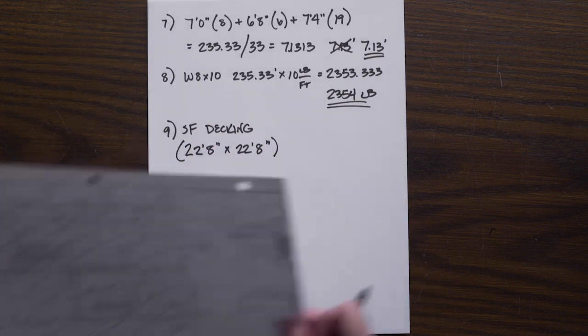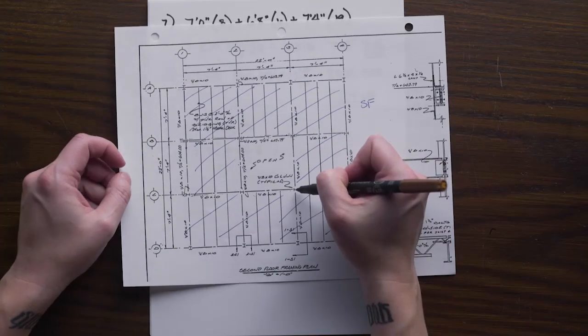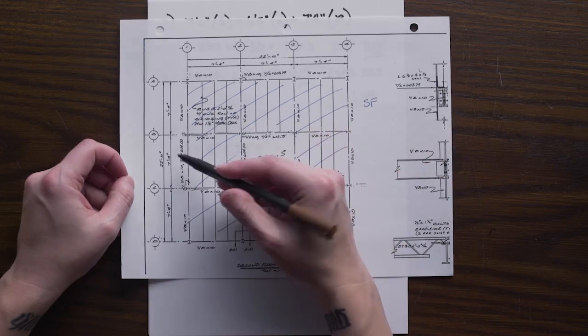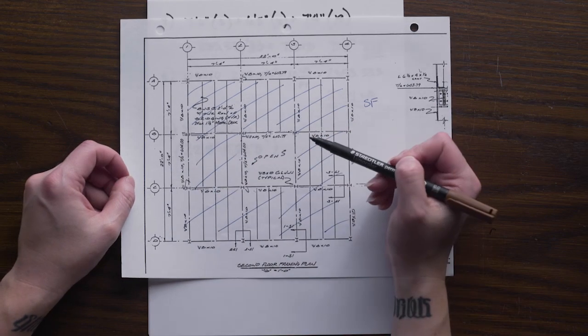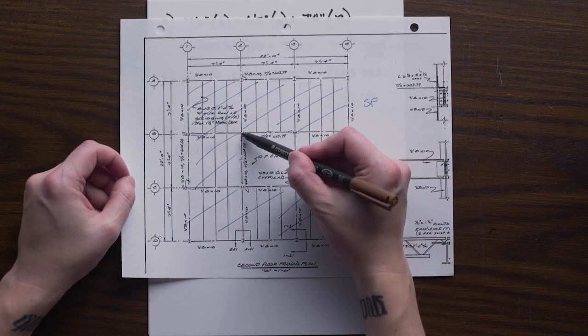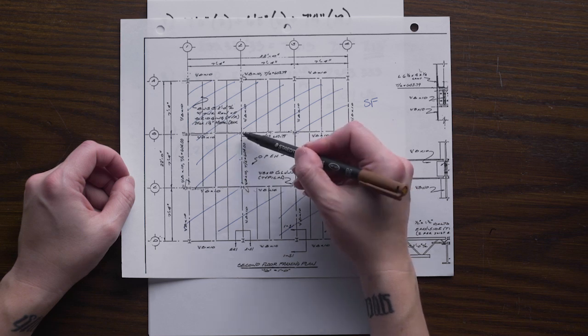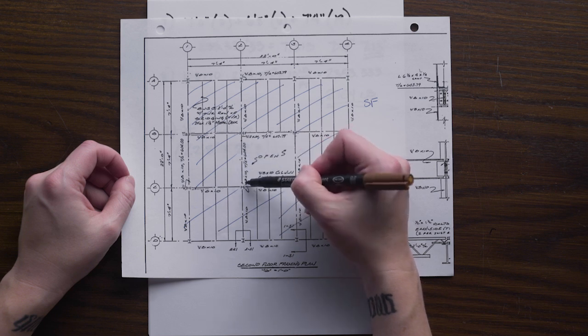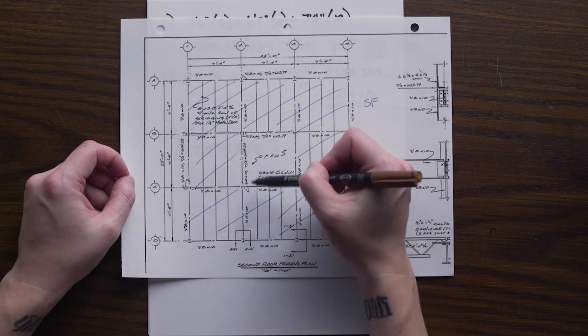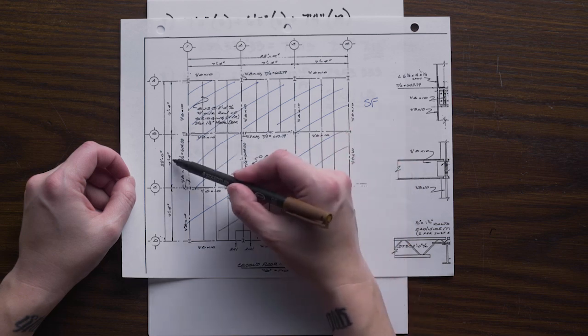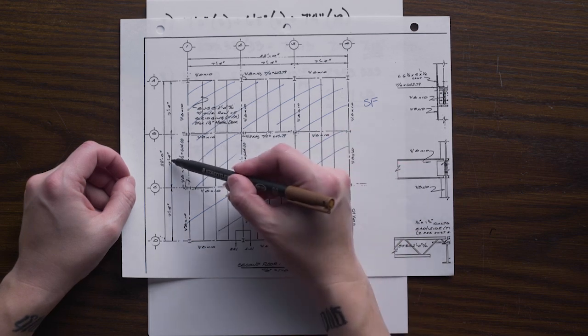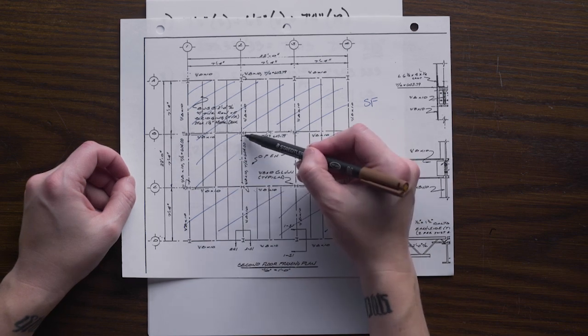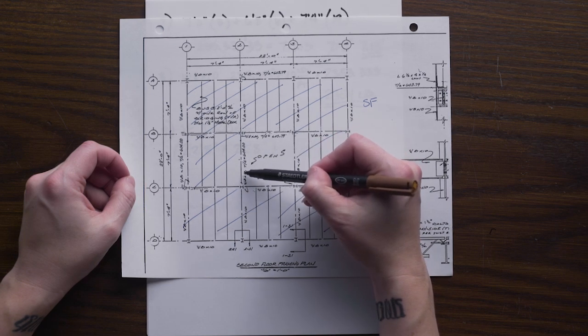Then we need to subtract out the opening. If we just simply look at our dimensions, see our 7'4", that is again if we go from center to center. But we need to pull our decking over to the edge, to the end of the I-beam. So in this case, we actually need to subtract the 4 inches from each side, because we have to go from center over to the edge, center, in.